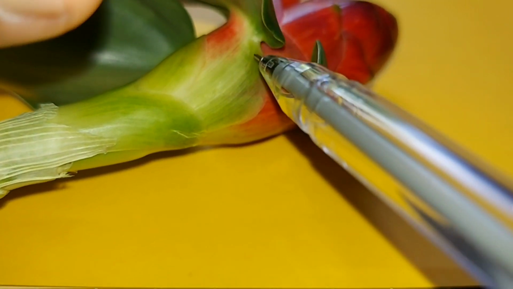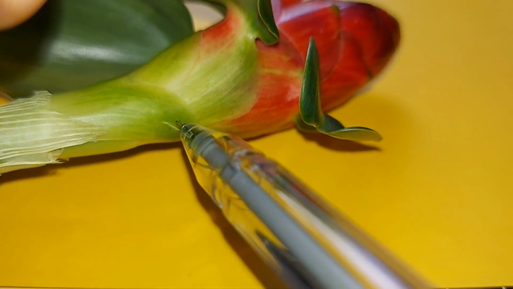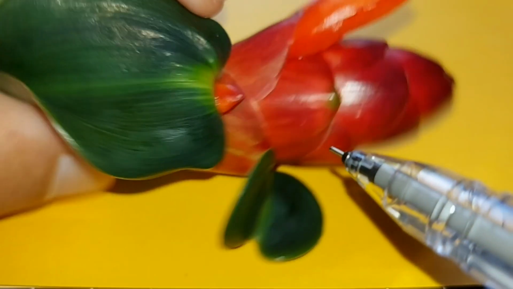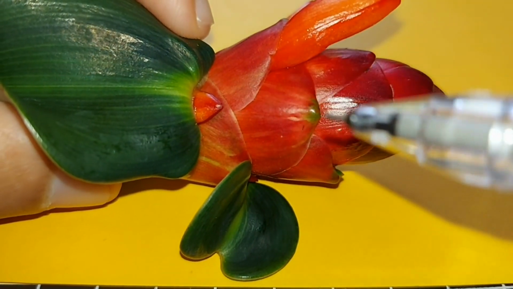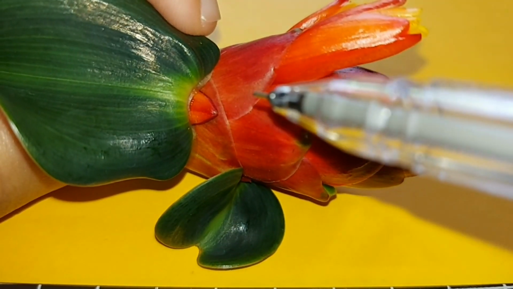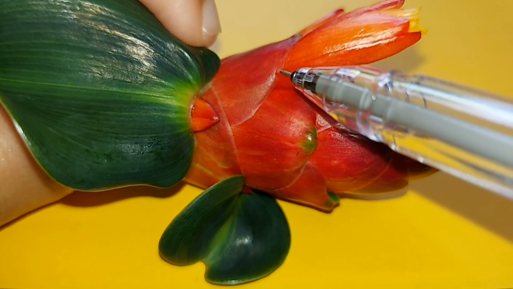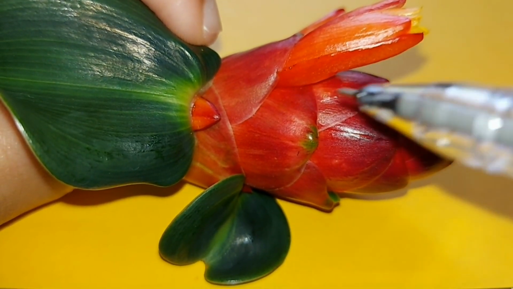Okay, it actually grows apart from the leaves, a portion from the leaf. It will protect the whole bud from the elements itself. Okay, now as the plant blooms, each individual flower will come out and bloom by itself.